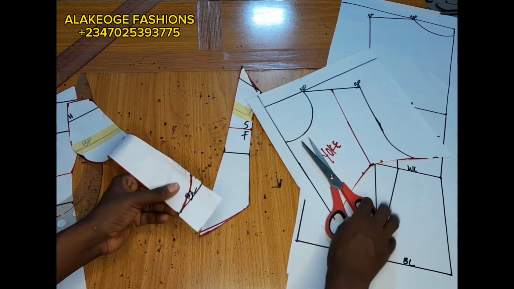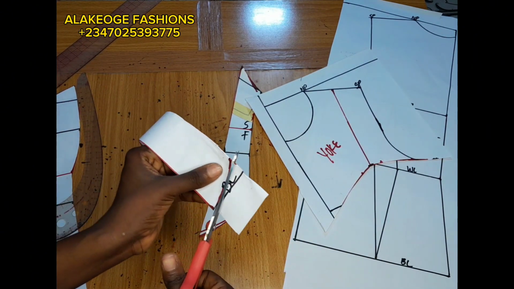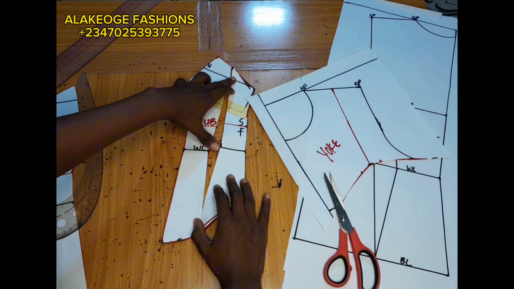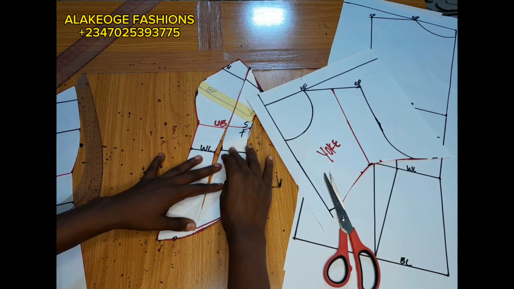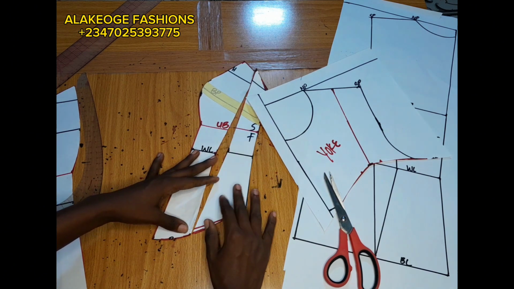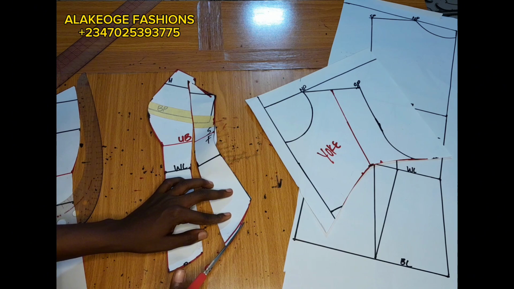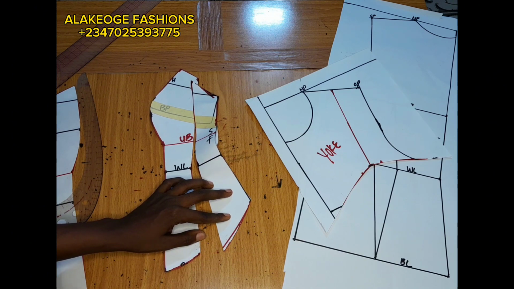So I'm cutting out my pattern this way. This is the front here that I have. I've cut it out. Can you see? I'm trying to check if everything is equal. Okay, this is perfect.